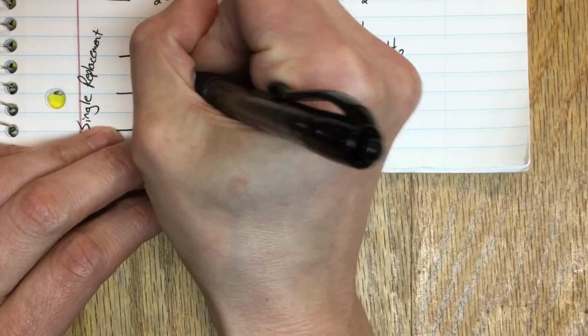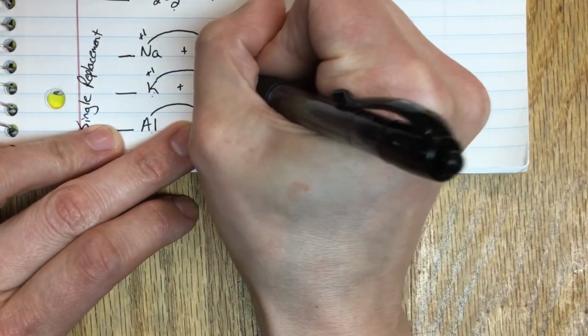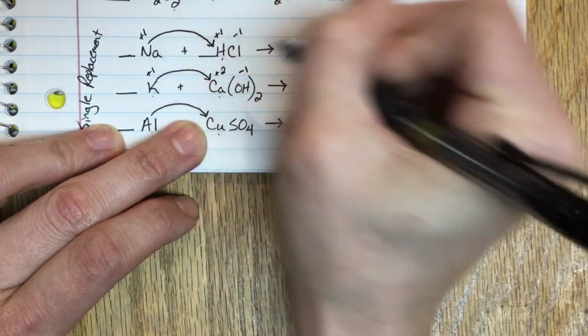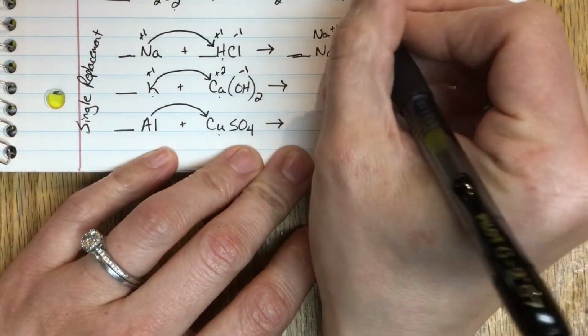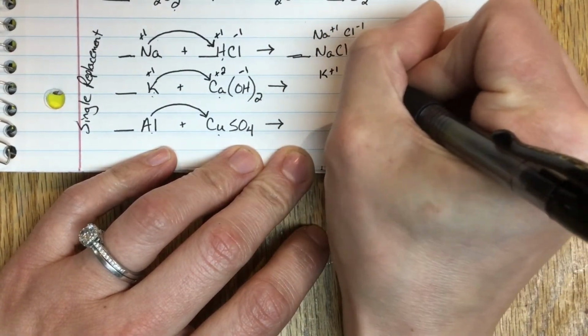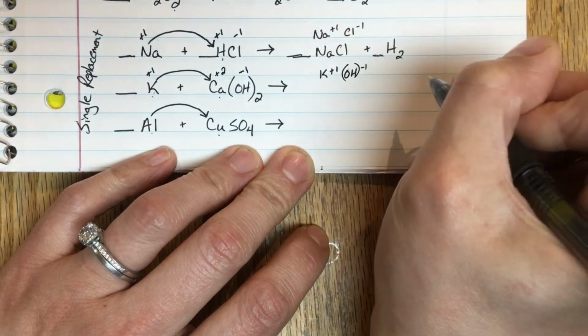Again, figure out your charges. So potassium's a +1, calcium's a +2, and hydroxide is a -1. So my potassium, K +1, is going to go with my hydroxide, which is OH -1.